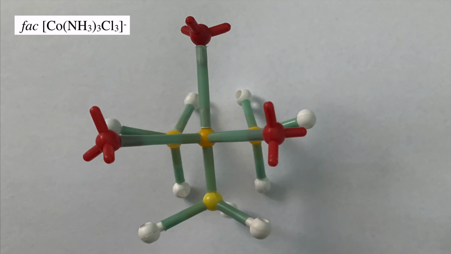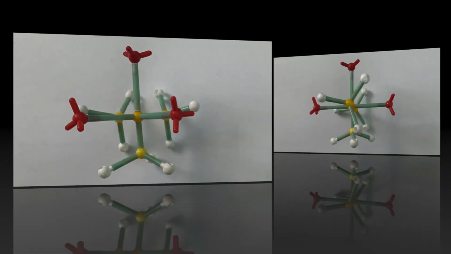So here's a still image of the Fac isomer. Again, the 3 of the same type of ligand, the chlorides or the ammonias in this example, are at the vertices of the triangular face. Be sure to draw your wedges and dashes to indicate the 3-dimensional nature of this structure.